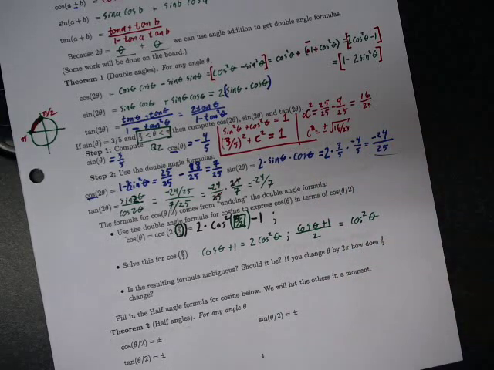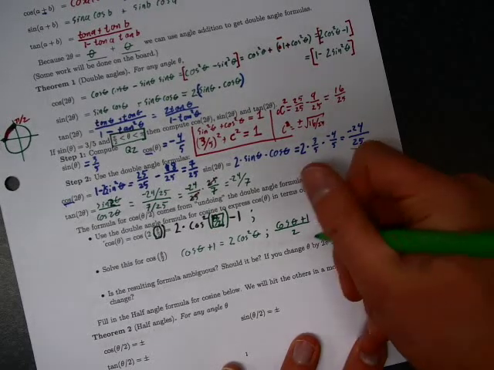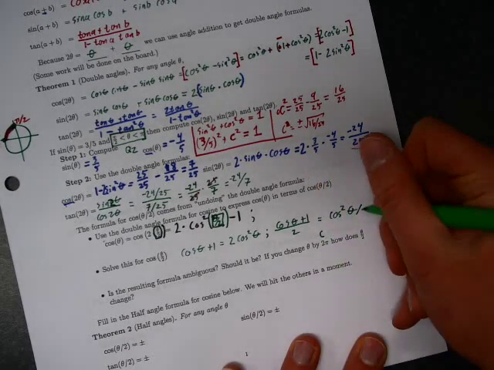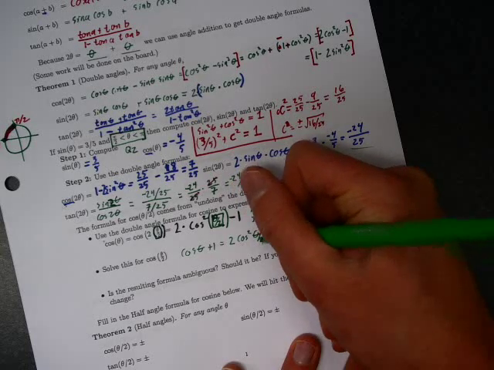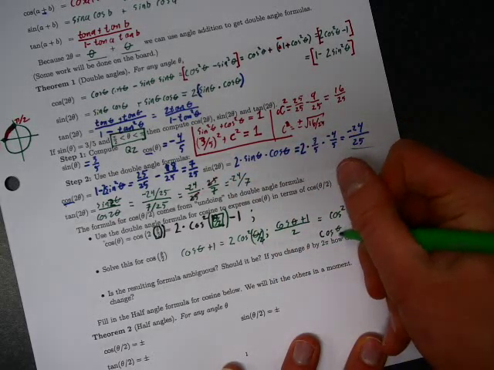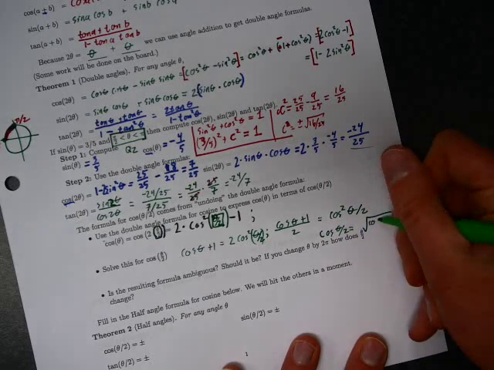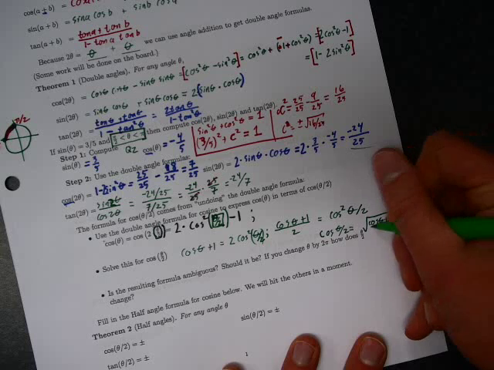And now what would you do to find cosine of theta over 2? Take a square root. So apparently then the cosine of theta over 2 is the same thing as the square root of cosine of theta plus 1 all over 2.